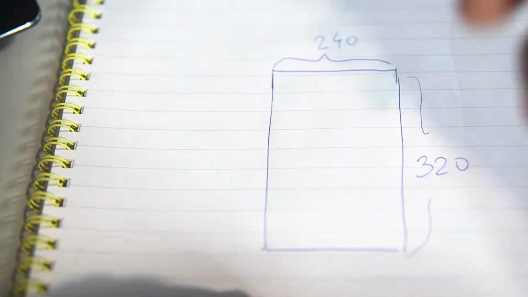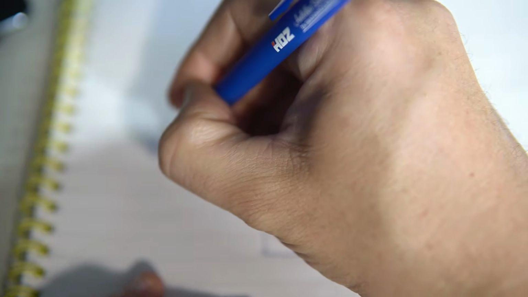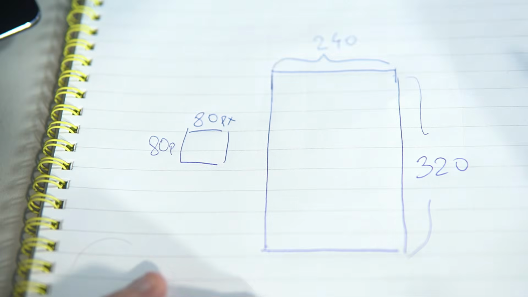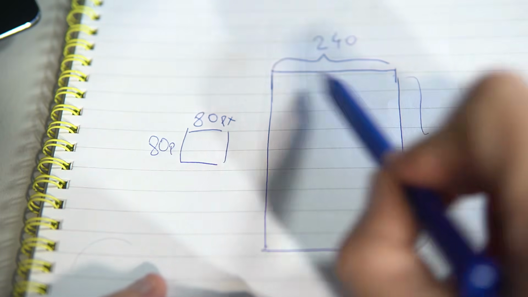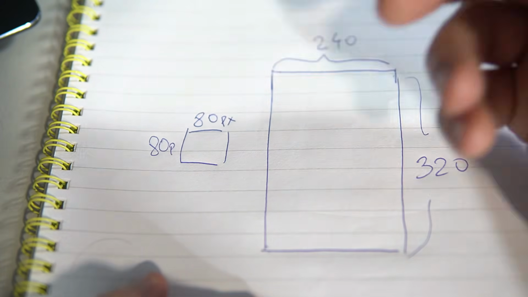And I decided that size of our box will be 80 pixels by 80 pixels. Why? Because 240 divided by 3 is 80.